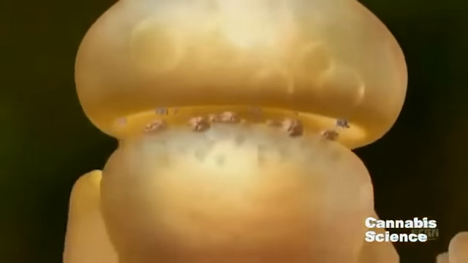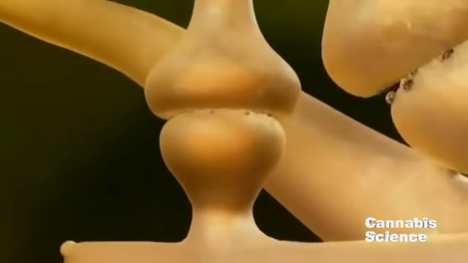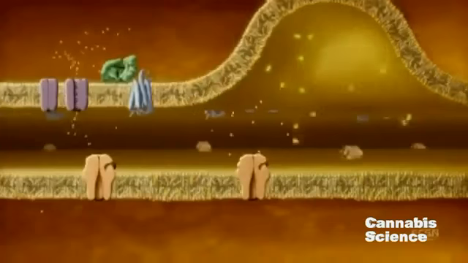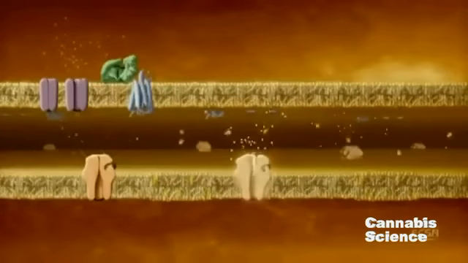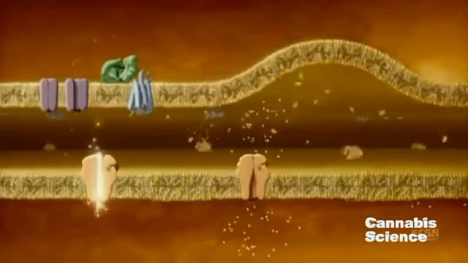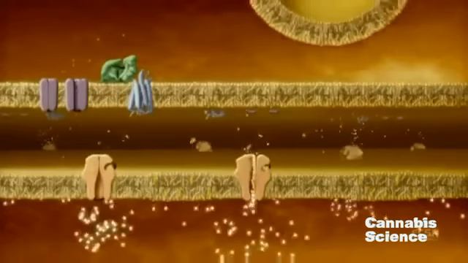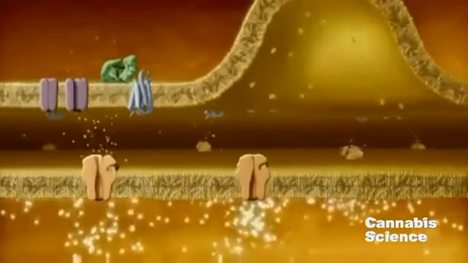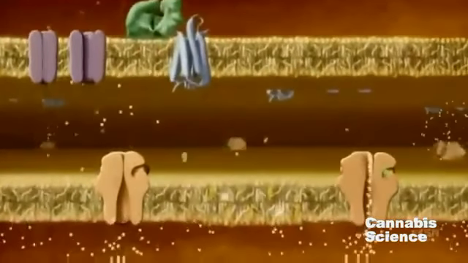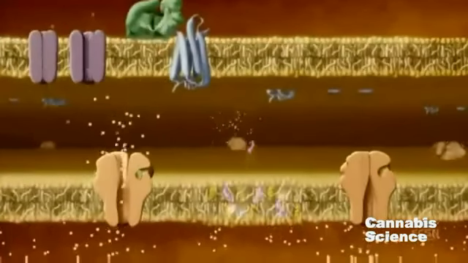When an action potential reaches the axon terminal, membrane depolarization triggers the release of glutamate. Glutamate binds to postsynaptic glutamate receptors, inducing calcium channels to open. During periods of intense neural activity, calcium accumulates in the postsynaptic neuron. This calcium buildup causes the synthesis and release of endocannabinoids from membrane lipids.